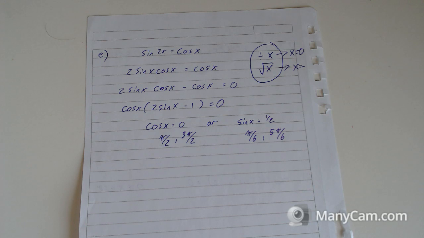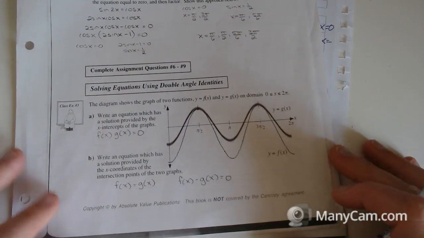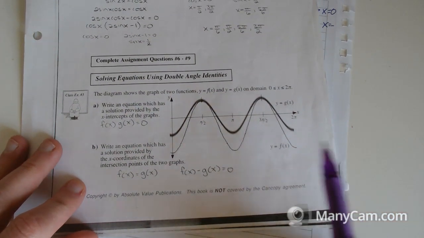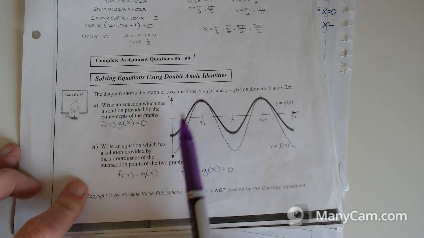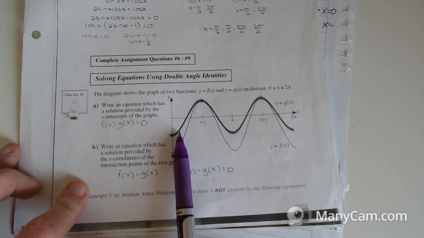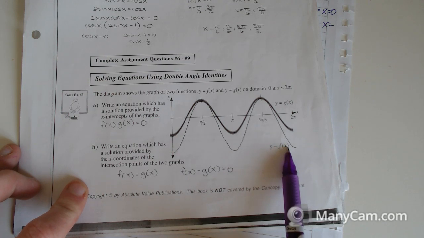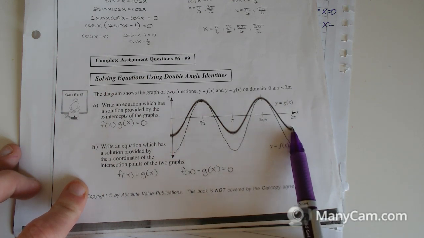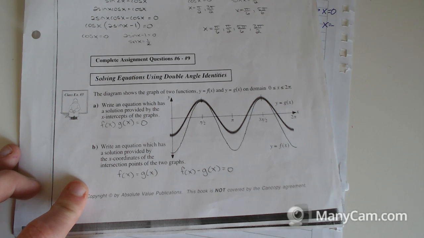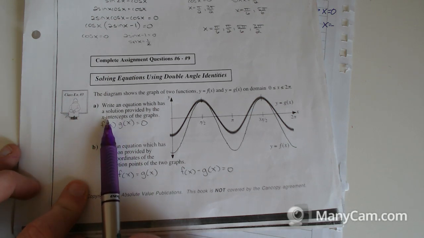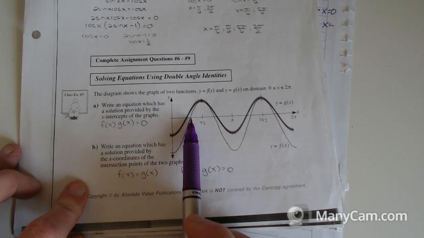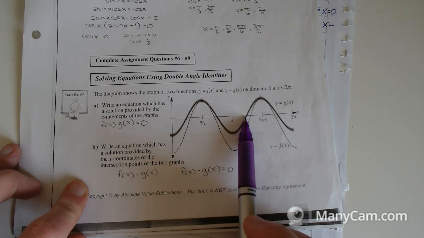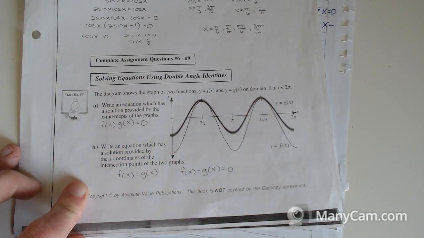On the bottom of this page, I actually like this question a bit. I'll show you the answers, that's fine. This is 2 different functions. We have f of x is the bold one, I'm assuming. No, f of x is the bottom, the thin one, and g of x is the bold one. It wants you to write a new equation where all the x-intercepts are the solutions. Every single x-intercept of both of them. Can we write an expression where every single one of these things is the solution?